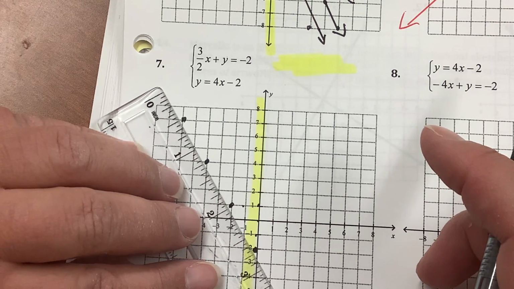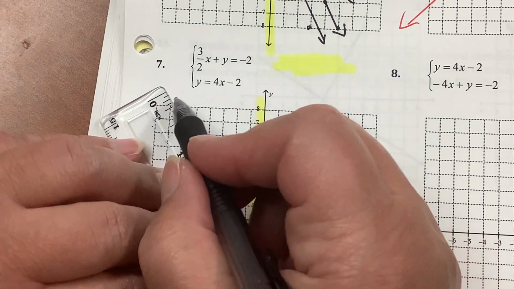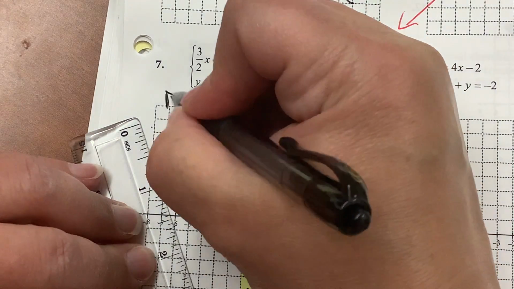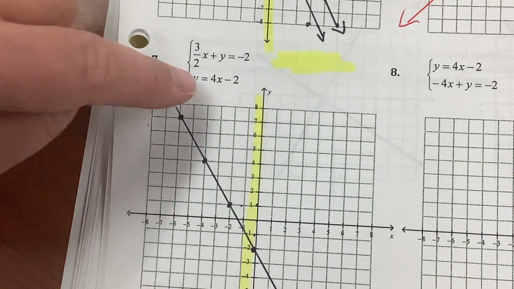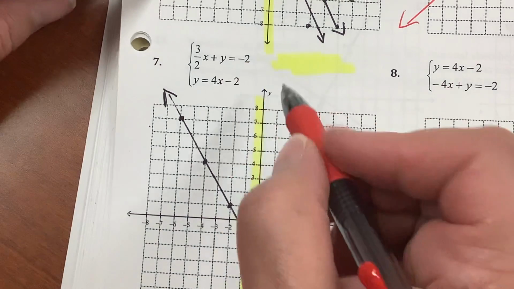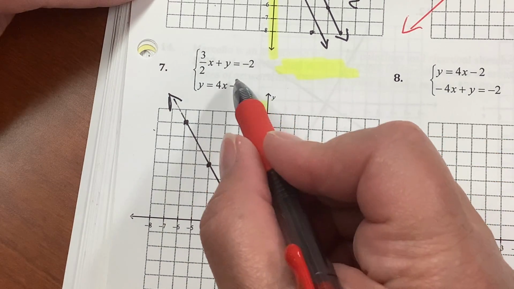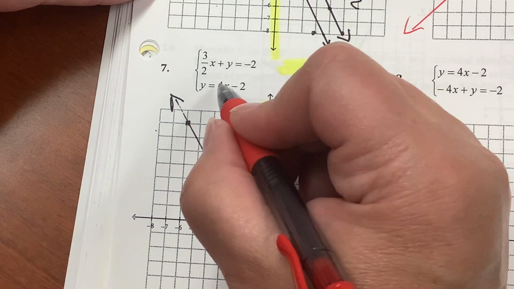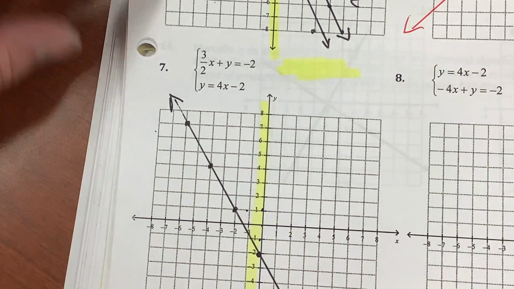So here we go. Arrows on both sides. And now I have to graph that one. This one also begins at the back at negative 2. So I'm starting at the same point. I already know where I'm going to cross. And my slope is 4.